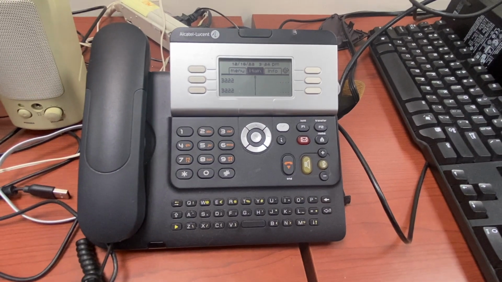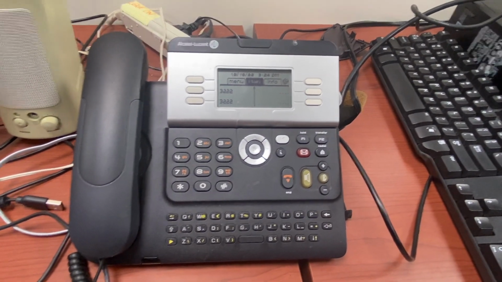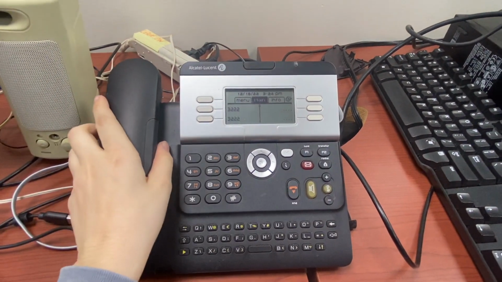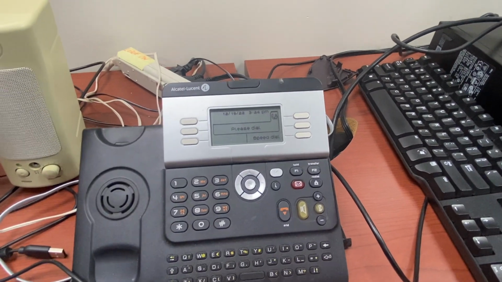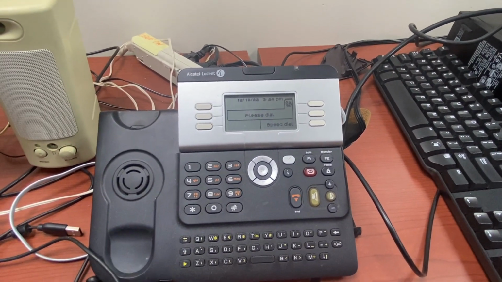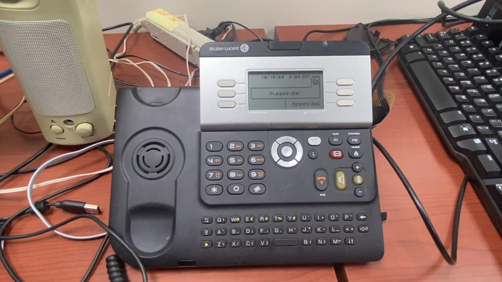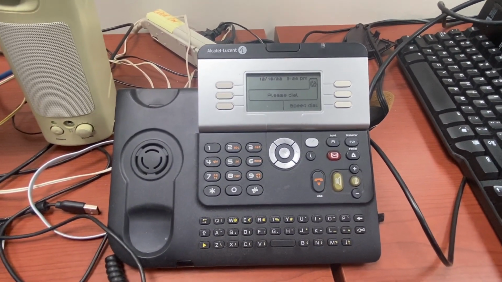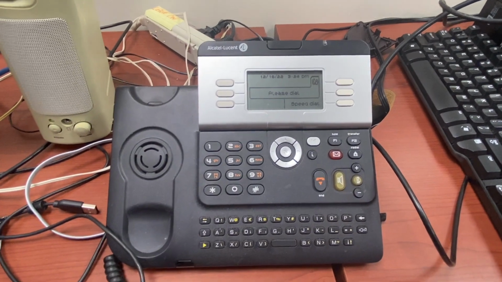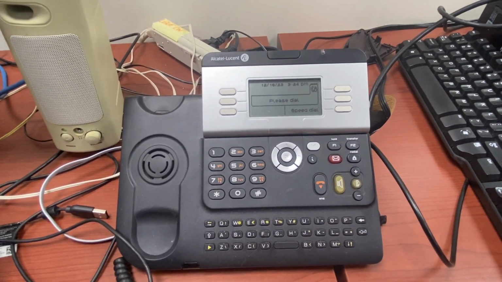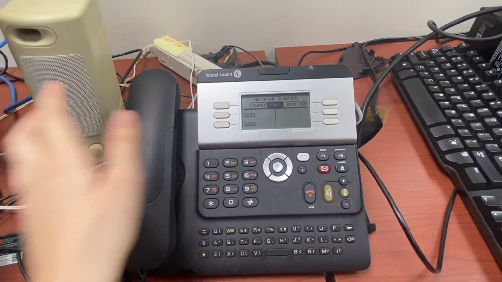So let's say you hear the phone ringing. First thing you would do is pick up the handset and that'll connect you to the call. And then you're going to introduce the lab first and then your name. So you would say, ERP lab, this is blank speaking, how can I help you? And then to disconnect the call, just put the handset back down and the call will disconnect.